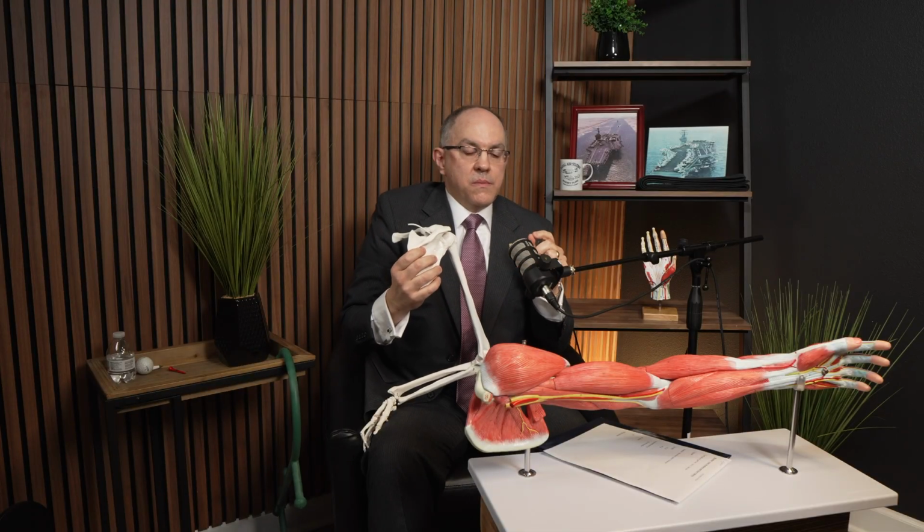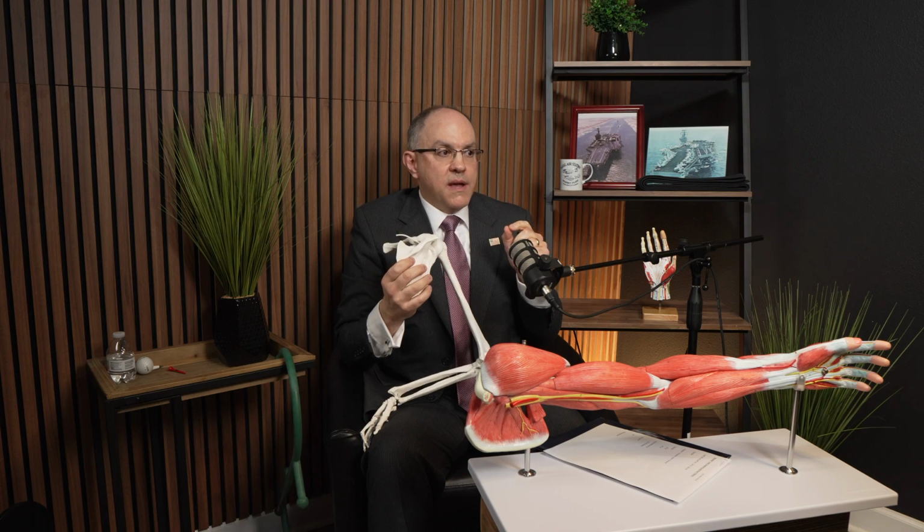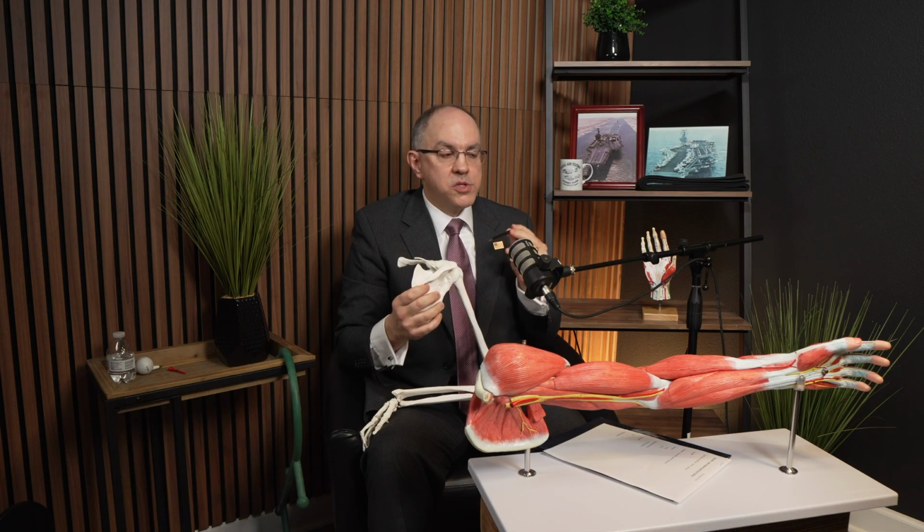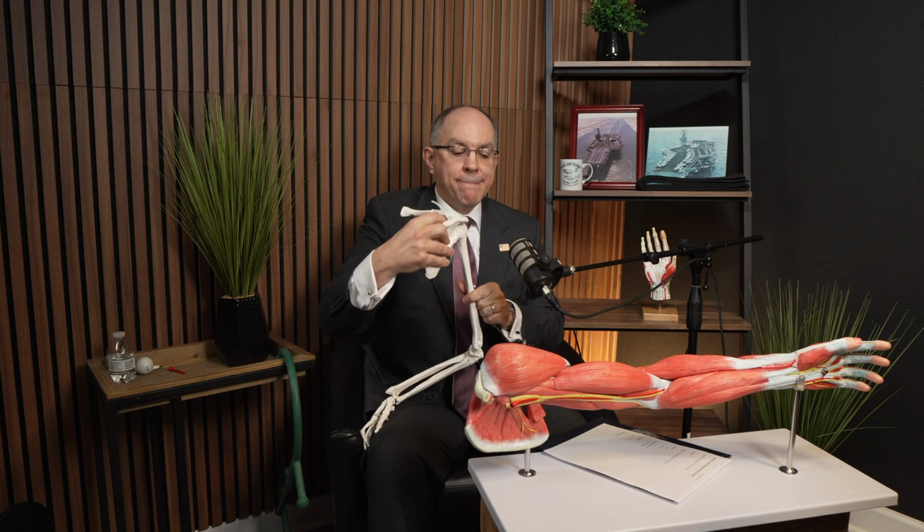Remember, muscles only contract, they don't push. So when this contracts, that initiates raising the arm up to the side. That's one of the main motions that muscle does. And that's one of the most commonly torn muscles of the rotator cuff, the supraspinatus, and that's right up here.